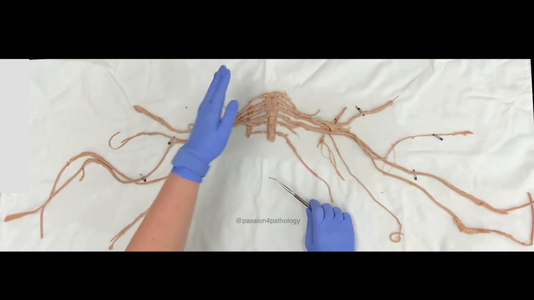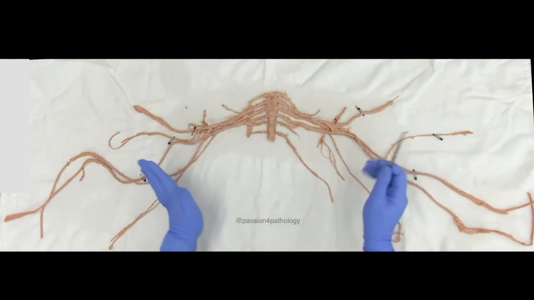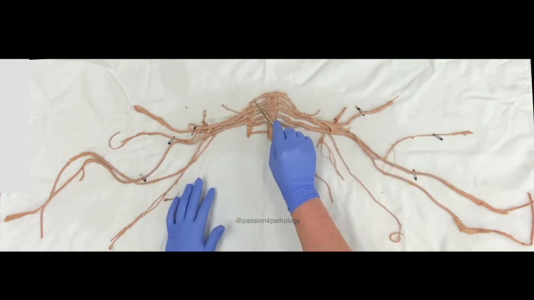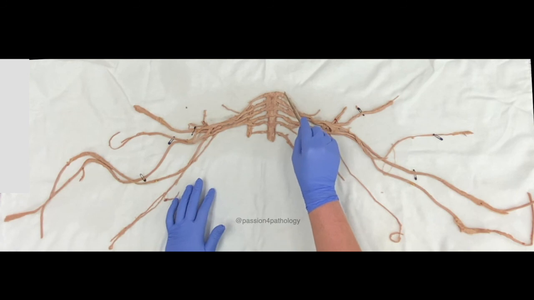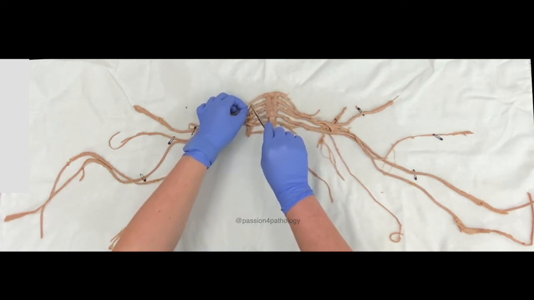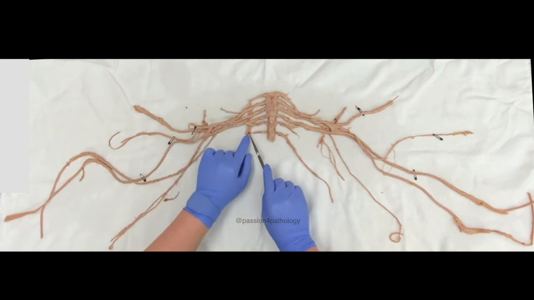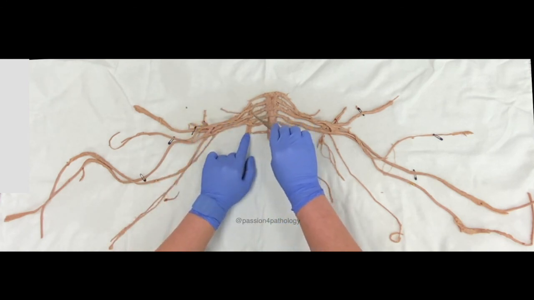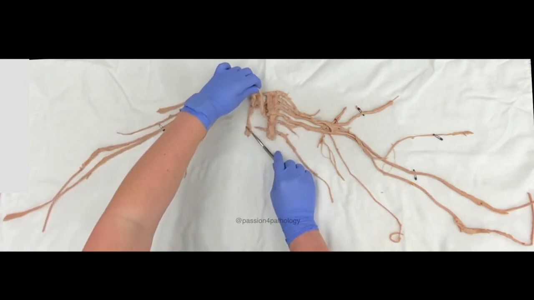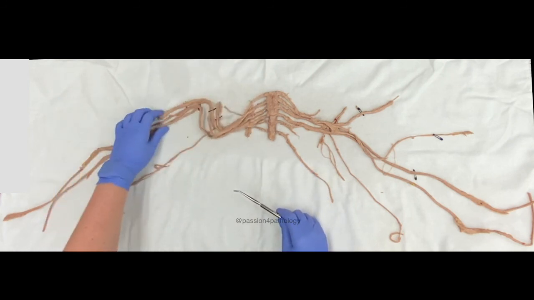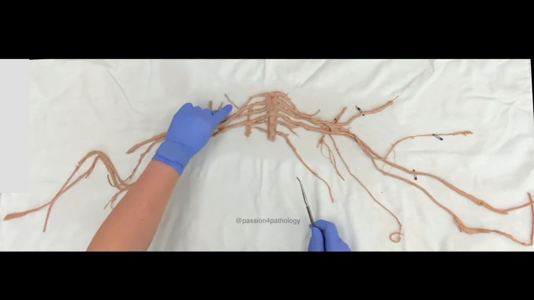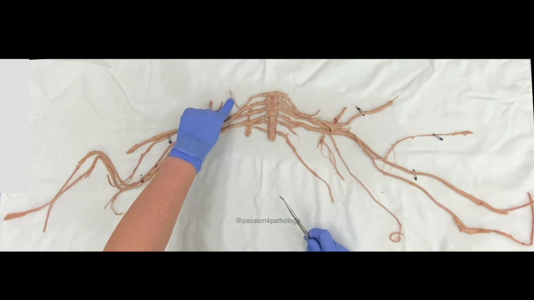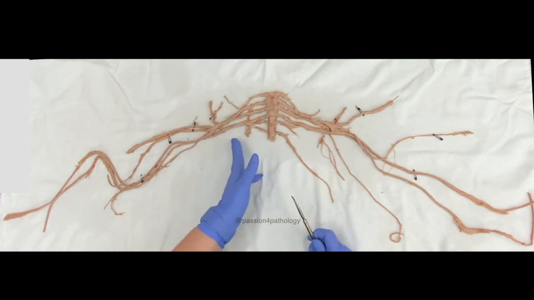Then we went over the smaller branches that are kind of all over the place. So we had our dorsal scapular nerve coming off of C5. We had our long thoracic nerve, which comes from C5, C6, and C7, which you can see there. And then coming off of our superior trunk, we had our suprascapular nerve. We didn't have any coming off of our divisions.